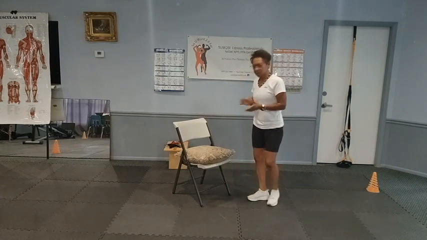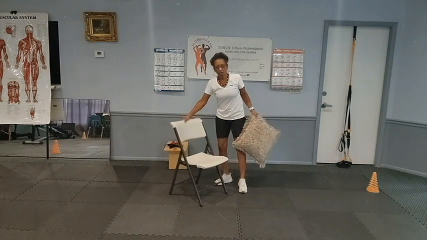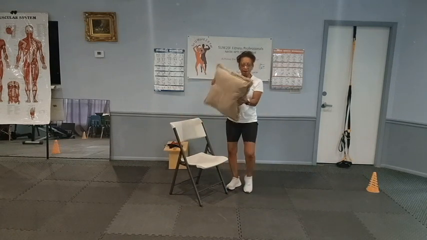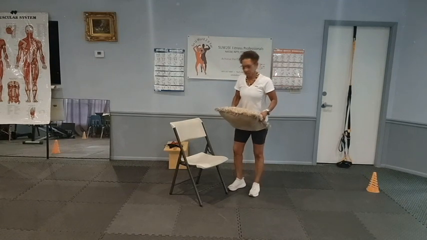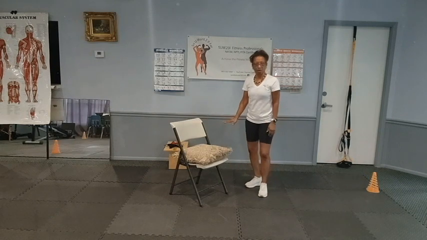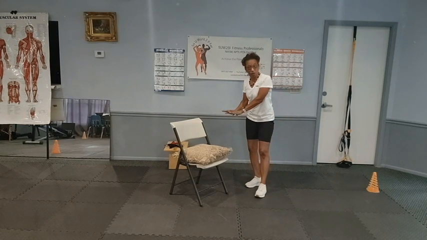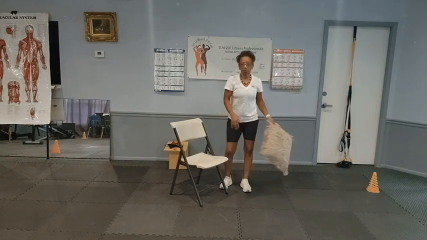We'll use things you have at your house: this chair and a couch pillow. I'm going to elevate the bottom of the chair so I don't have to go down so far, and as you progressively get stronger, we take the pillow away.